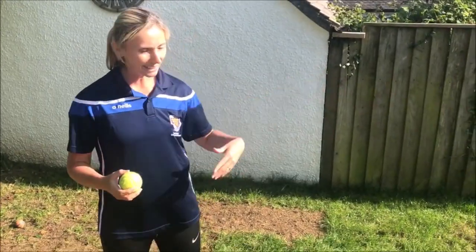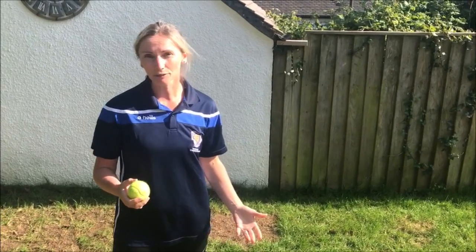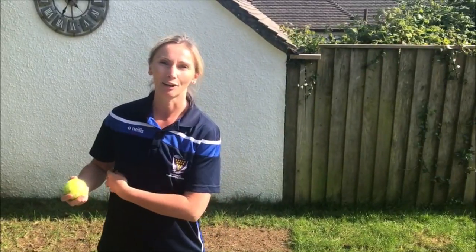Okay, so if you've got any space indoors or ideally outdoors, try and set yourself up a space of about 8 steps roughly. I've measured mine out just with 2 throw down spots, but in a real rounders pitch it's 7.5 meters, so have that kind of distance to help you with your bowling to make sure it's nice and accurate.